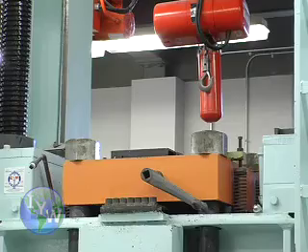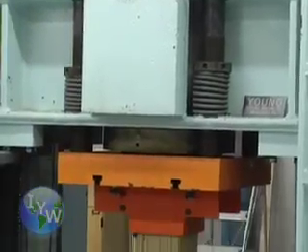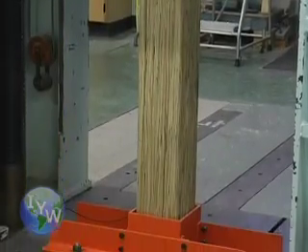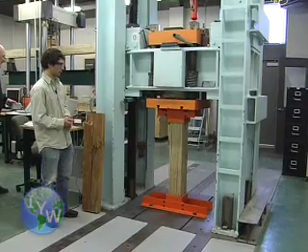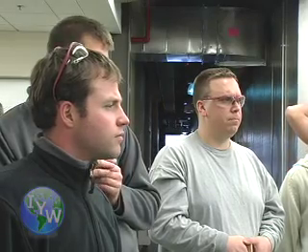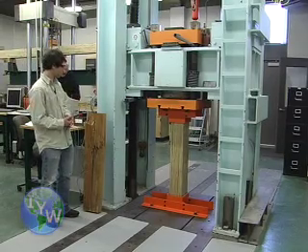So what's happening here is the machine is pushing down on that, and we're expecting somewhere greater than 120,000 pounds of pressure before we have any kind of problems with this. But it could go up as high as 250. It could go higher than that. It's really an estimate.